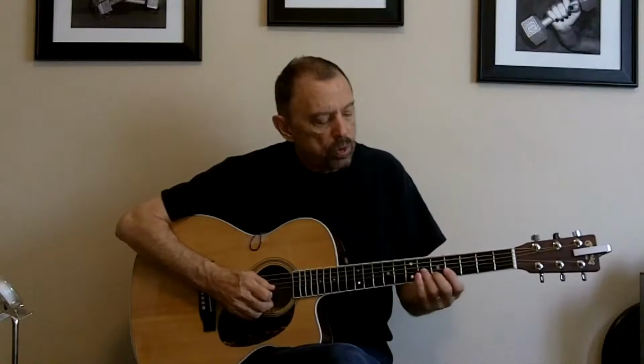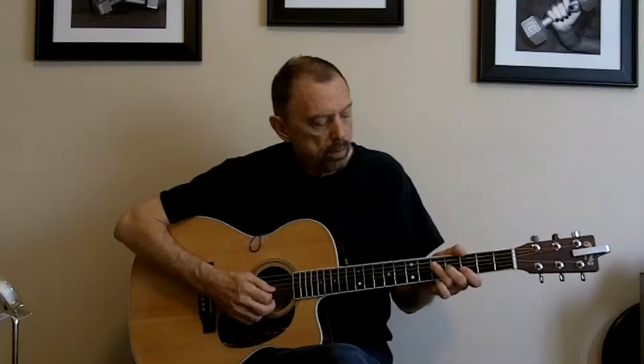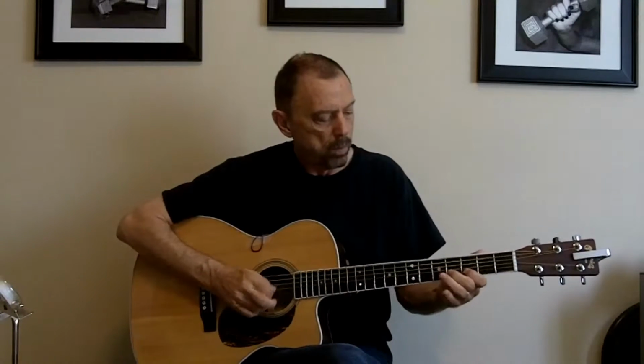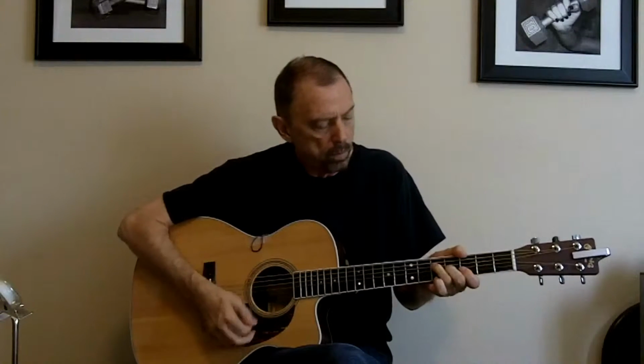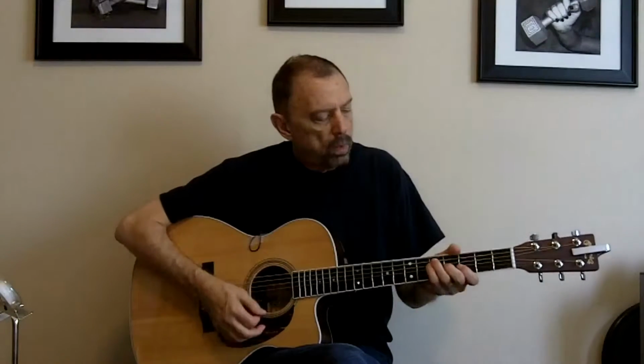Combine those. And we can also use what they call double stops, two notes at a time. And we can also use bends, and you've heard these. That's an example of some of the notes and how we use them in the blues.